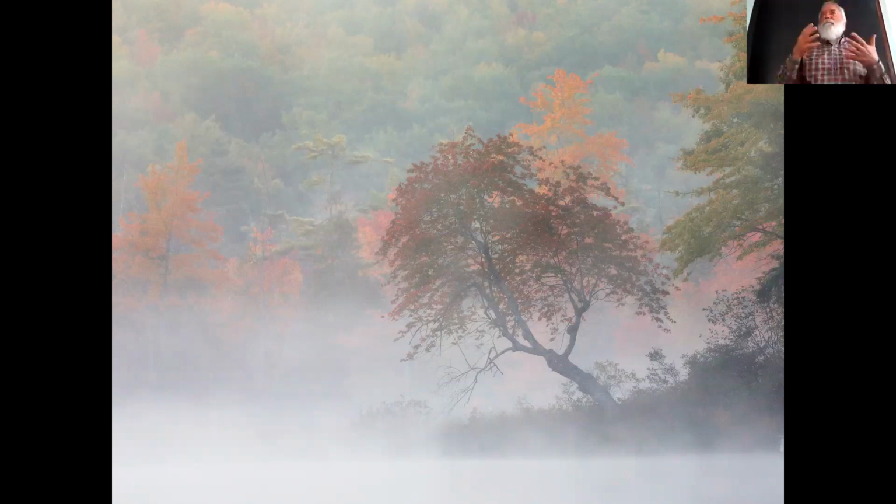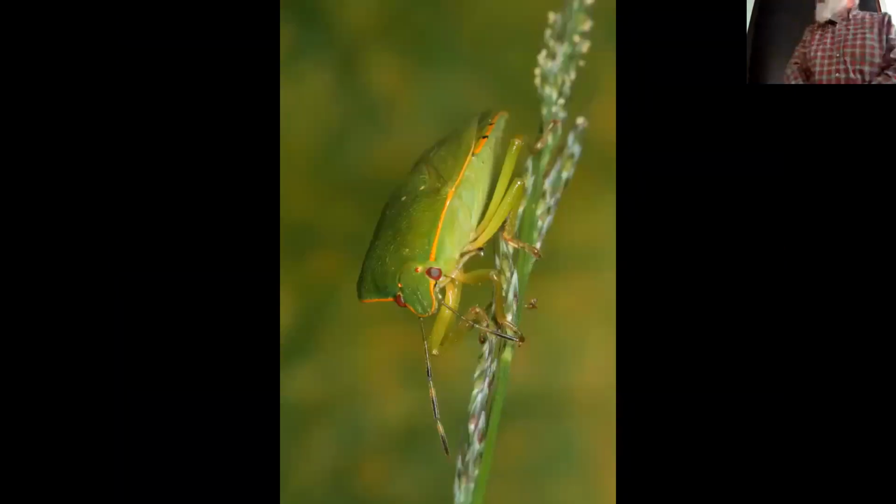So one way to bring that subject up to the front is by having it be either much brighter or much darker than the things behind it, and that lets your eye pick it out. Another one, this stink bug is almost the same color as the background, the mottled greens and yellows, but it stands out because it's in focus and the background isn't. So that's where that aperture comes in.